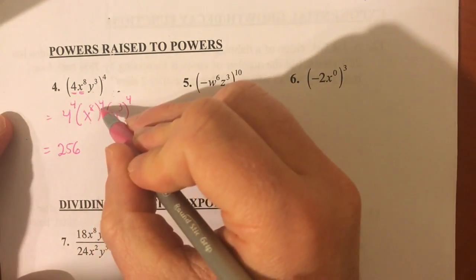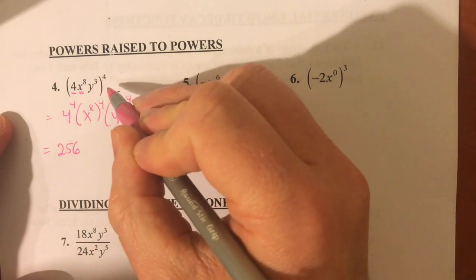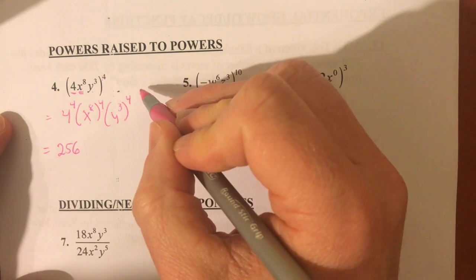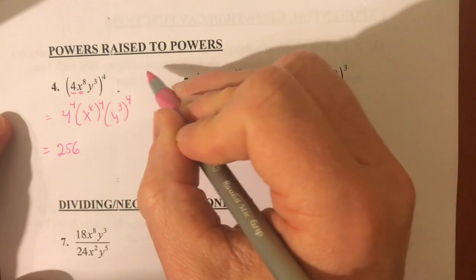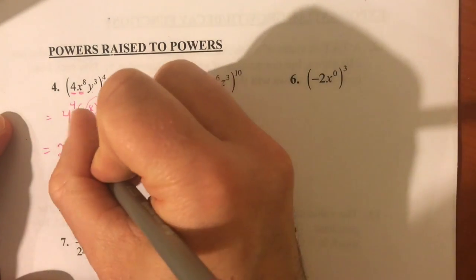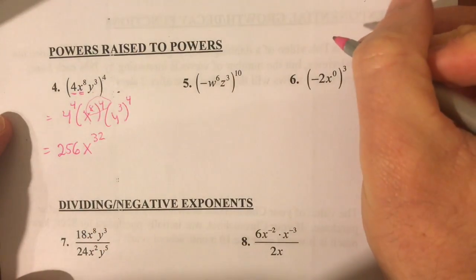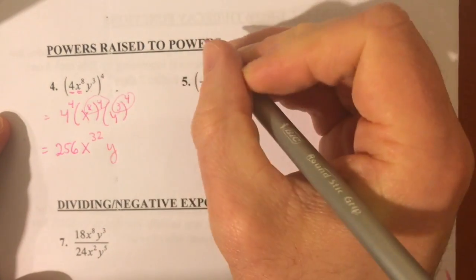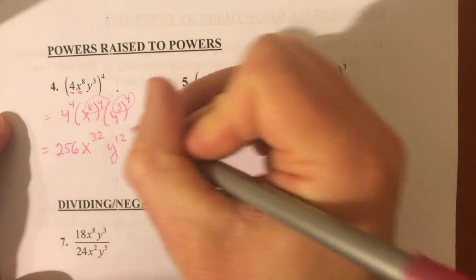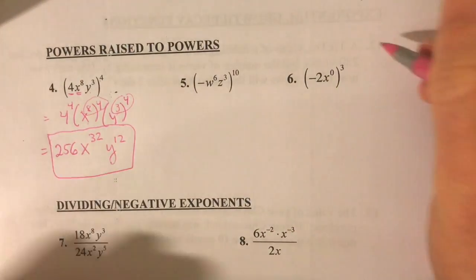X to the 8th to the fourth. If you were going to do that out by hand, it would be x to the 8th times x to the 8th times x to the 8th times x to the 8th. So you'd really just be adding up those exponents of 8 plus 8 plus 8 plus 8. Or in other words, the shortcut, just multiply them, right? X to the 8th to the fourth will give you x to the 32. Y cubed to the fourth, you multiply when you're doing power to a power and you get y to the 12th. And there we go.